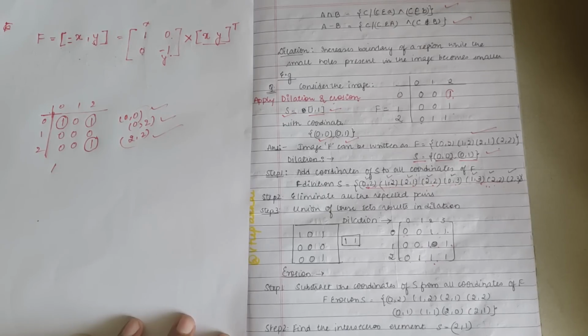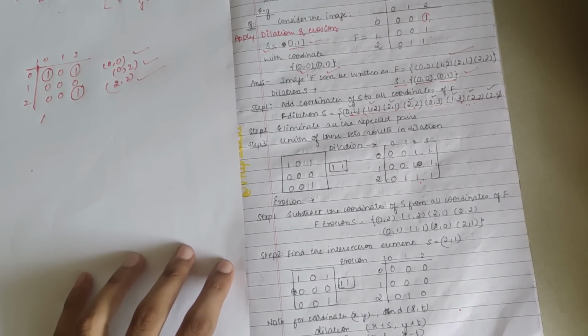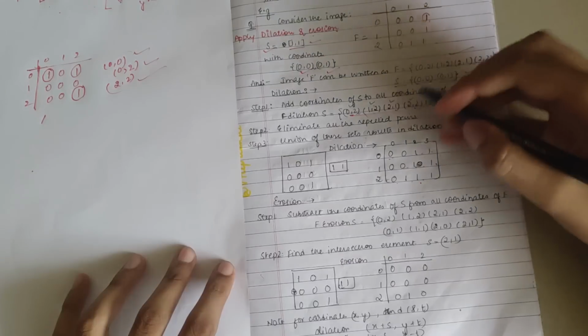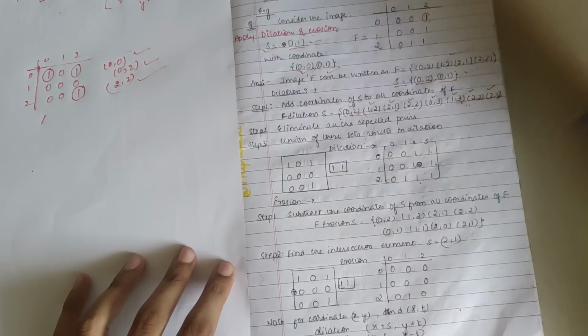Once you perform the union on these sets, you get the resultant dilated image. Next is erosion. Erosion follows the same algorithm as dilation, but the major difference is that here, instead of taking the union of all these elements, you have to take the intersection. And here we don't remove any of the redundant values.